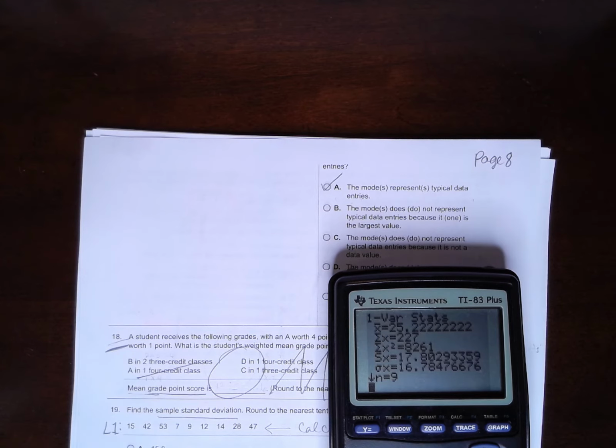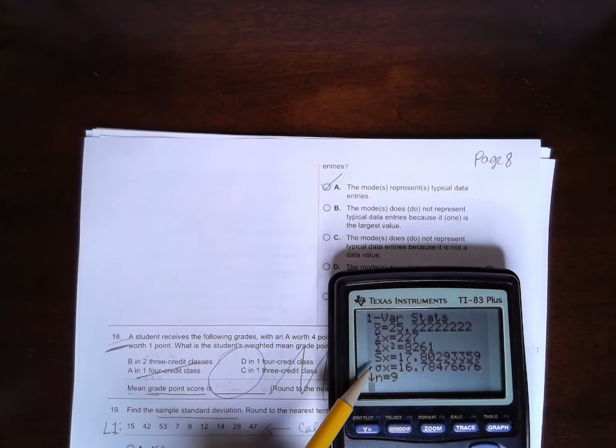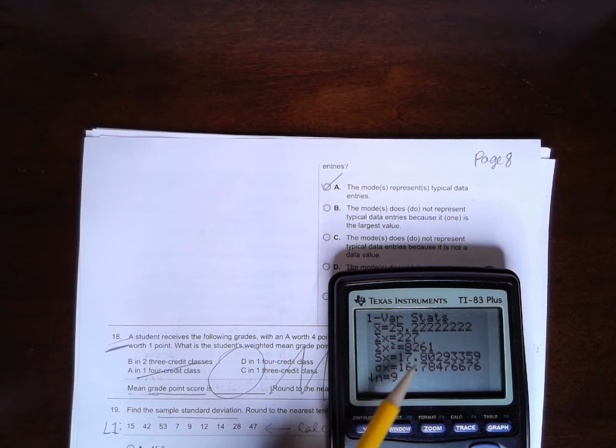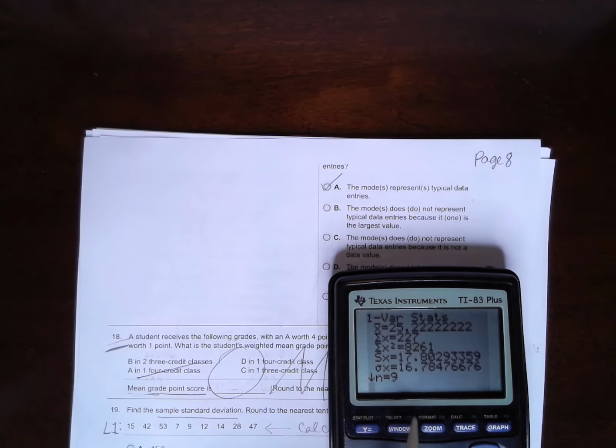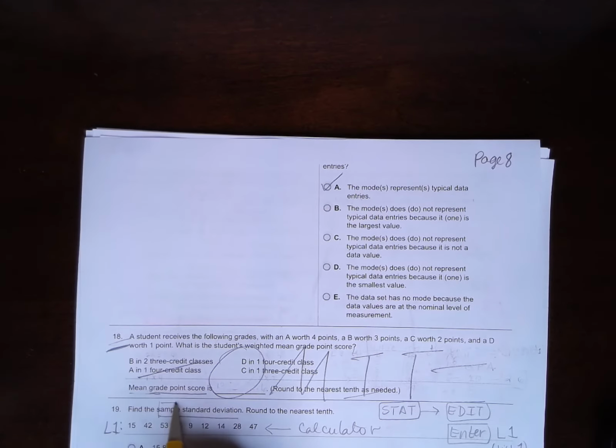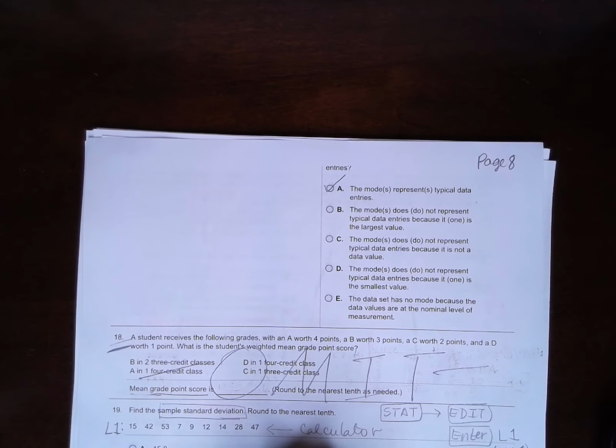So you need to be familiar with which one of these represents the sample standard deviation, and it is the Sx. They want you to round it to the nearest tenth. That means 1 decimal point. So you're not going to be using the population standard deviation. The keyword here is the sample standard deviation. So that is 17.8. Be aware and make sure that you pay attention to those details. The sample standard deviation is this symbol, so that's why we use this one in this exercise.